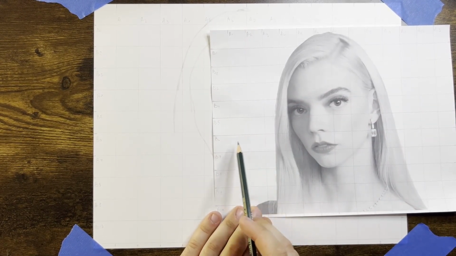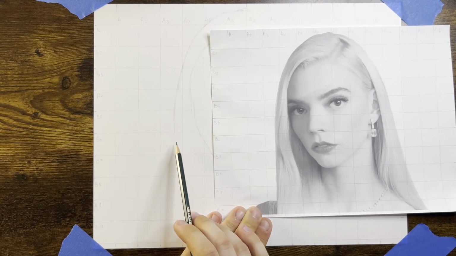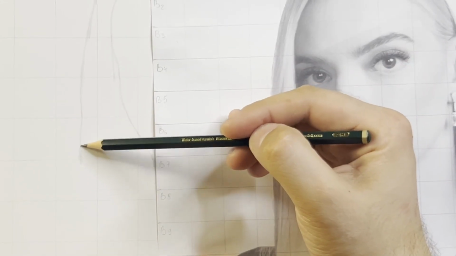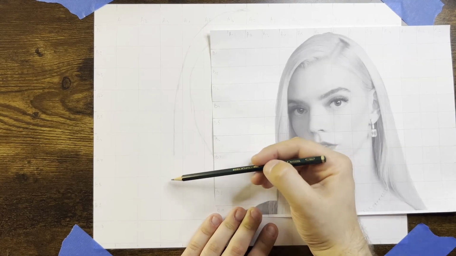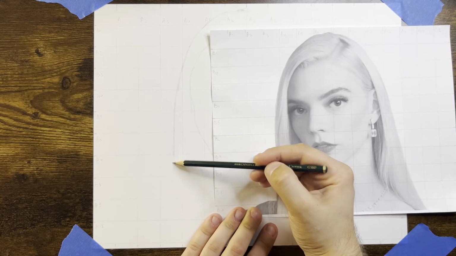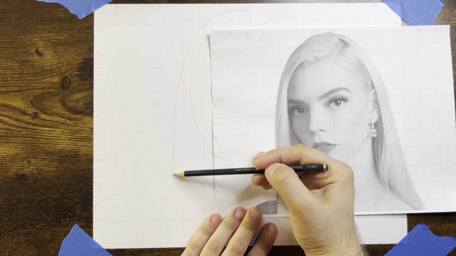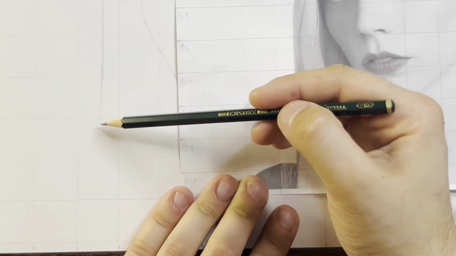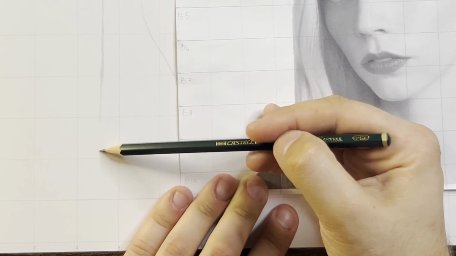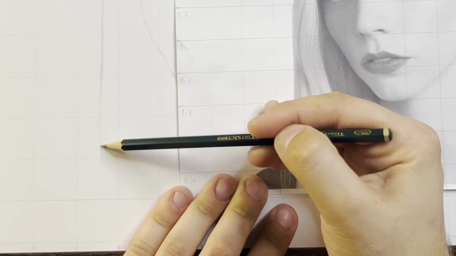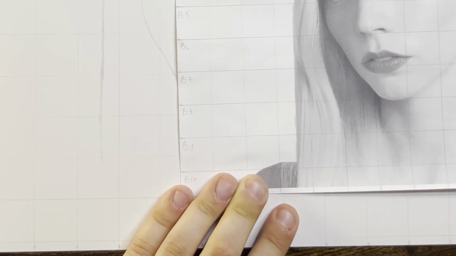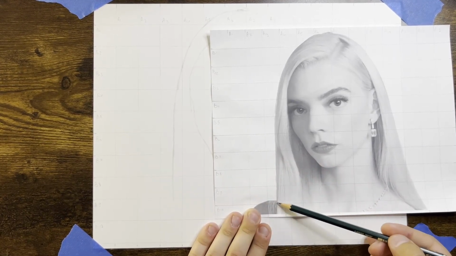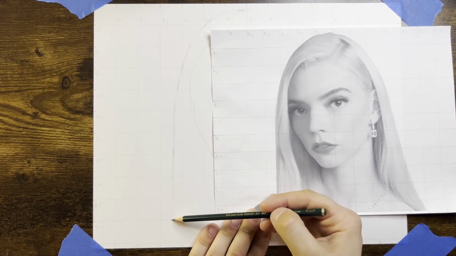This is opposite the square with the cheek, about the middle here. Slightly widening out, then narrowing. A small wave. Here the shoulder begins. We'll extend the hair roughly to the middle here.